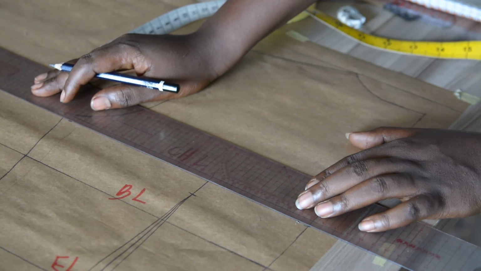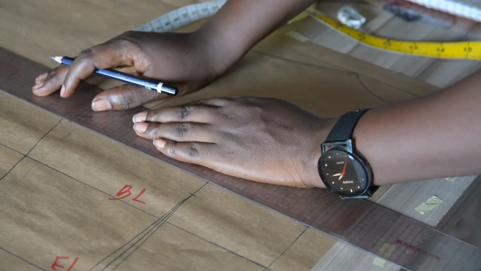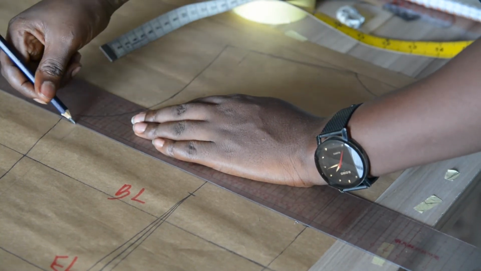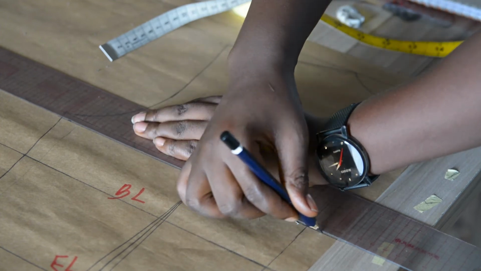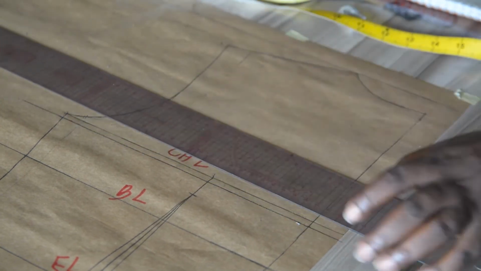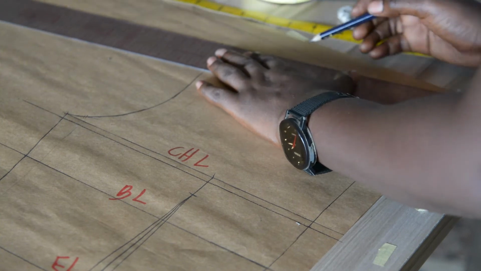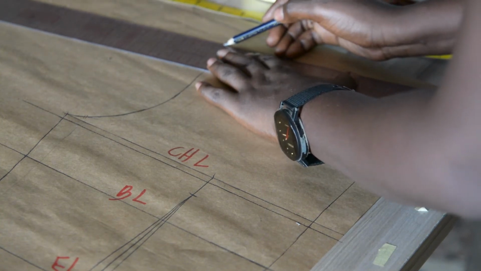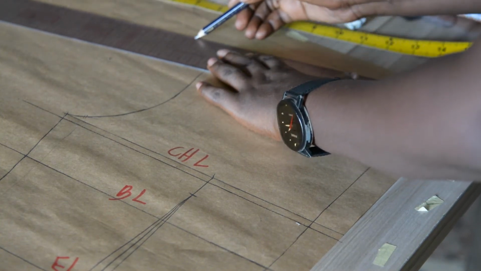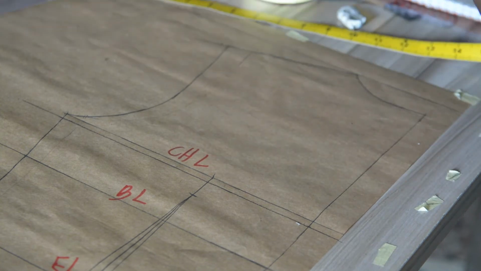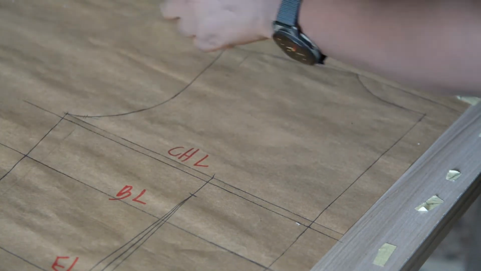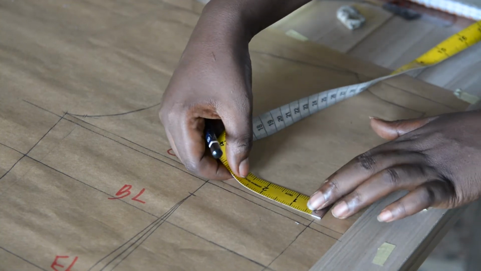So this is the new chest level. Then I will reconstruct the armhole.